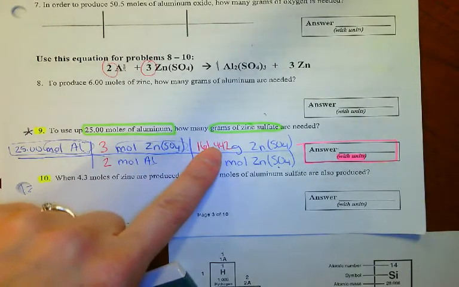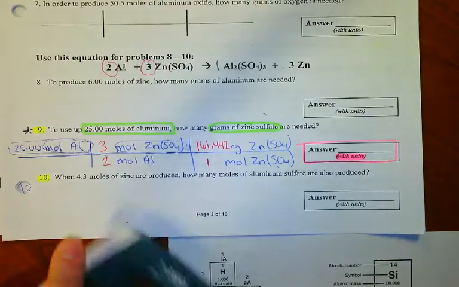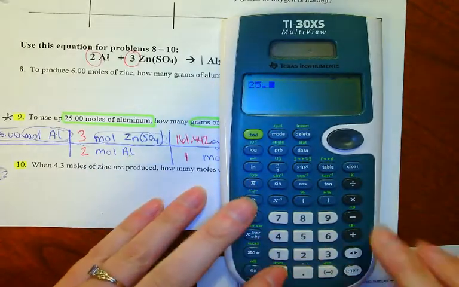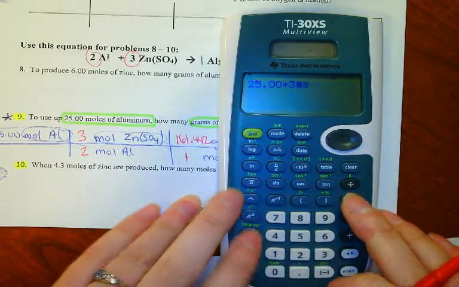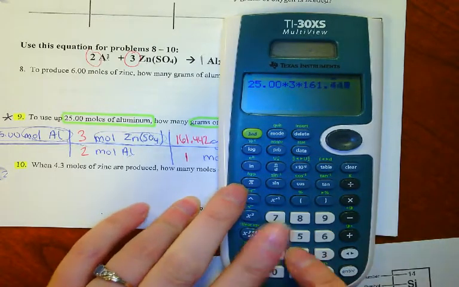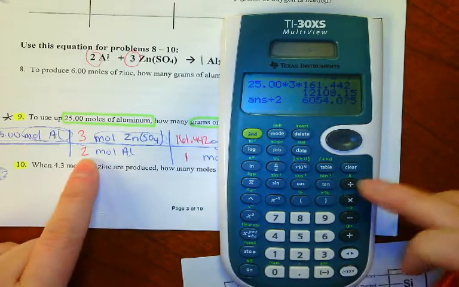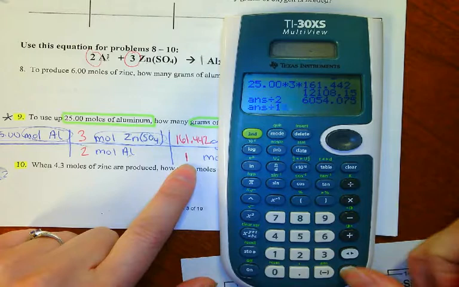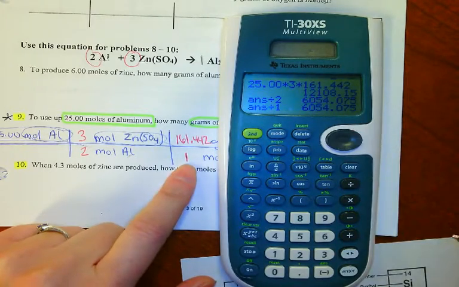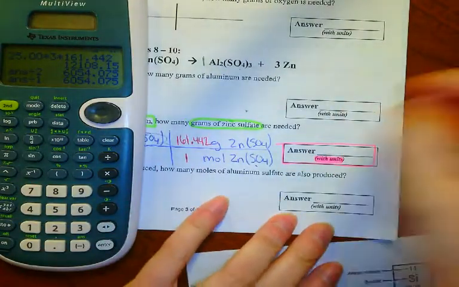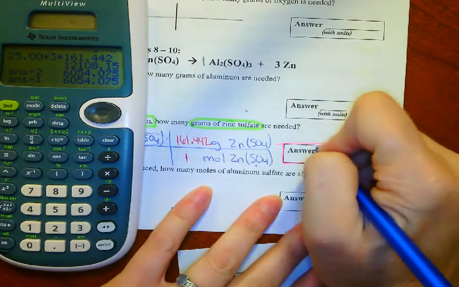161.442. Okay. Now I multiply by each of the top numbers and divide by each of the bottom numbers. So let's get that started. 25 times 3 times 161.442. Okay. Divided by 2 on the bottom. Divided by 1 on the bottom. 6,054.075 grams.